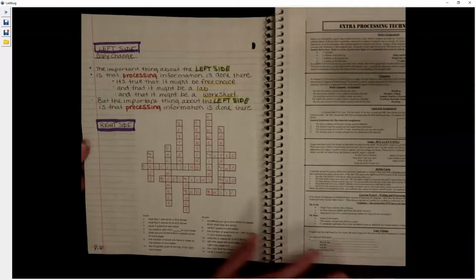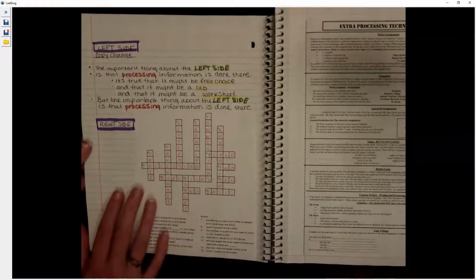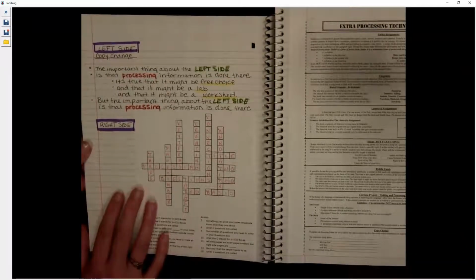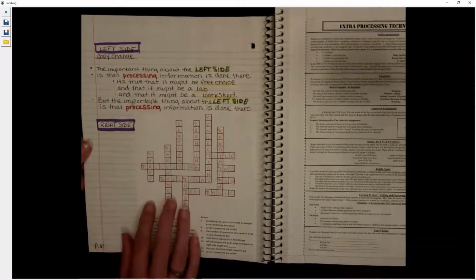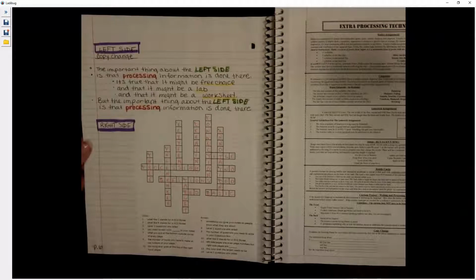Page 6 is, here's my example. Yours may not look like this. I did a processing activity, and I did a type of poem up here, and down here I decided to make a little crossword puzzle. So you can see I did a variety of things.